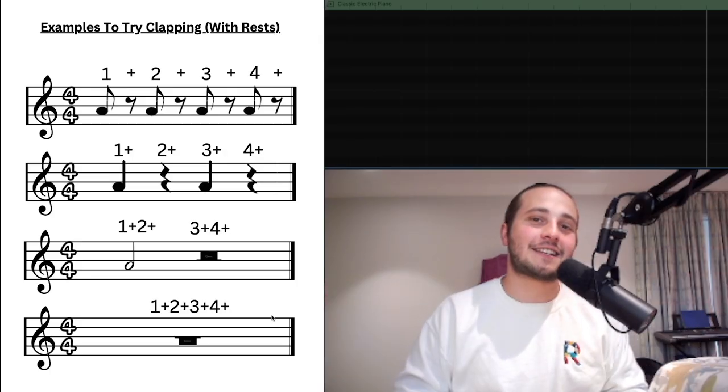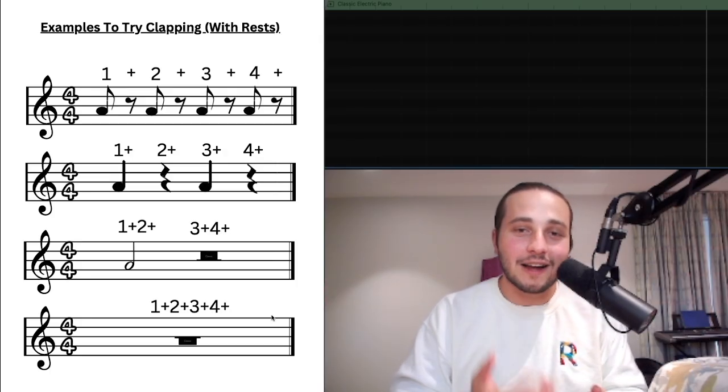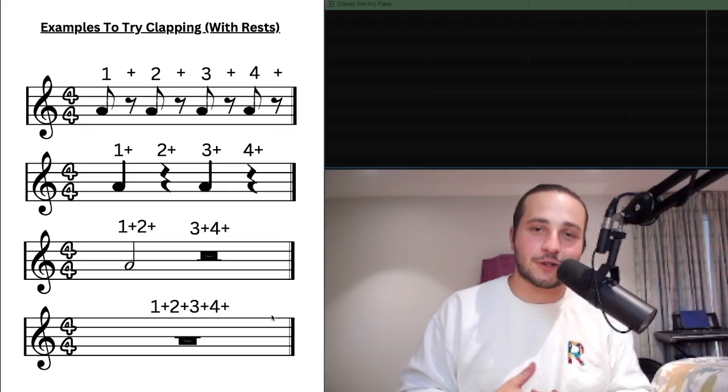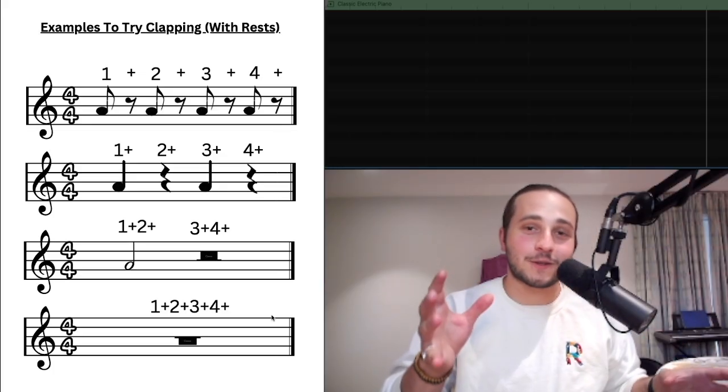And that's it. That teaches you the basics of notes and rhythms and rests. That teaches you time signature. That teaches you about a measure. I hope you found this tutorial helpful.